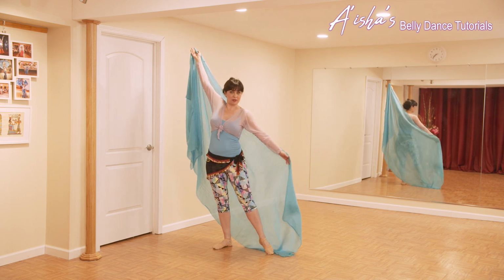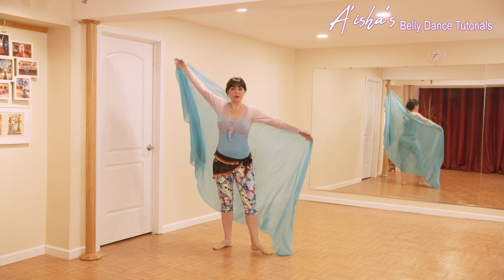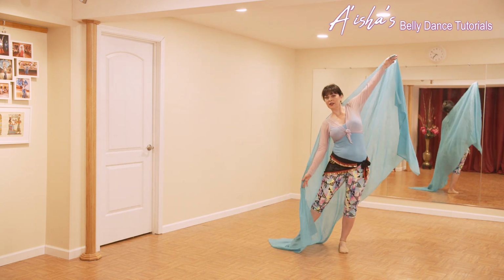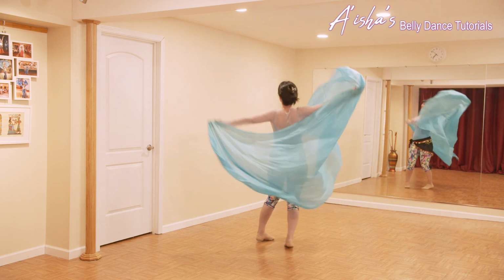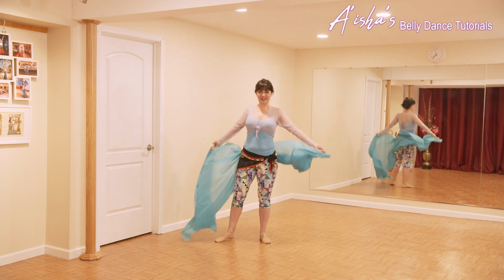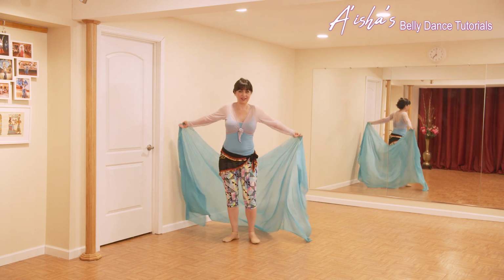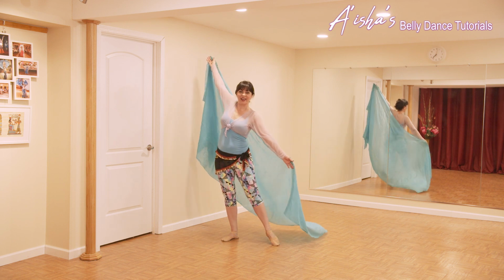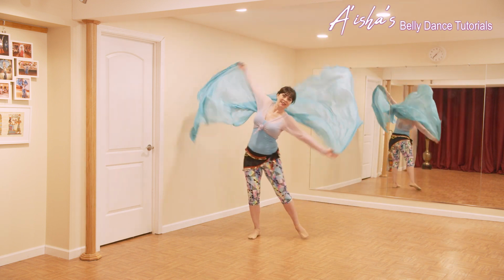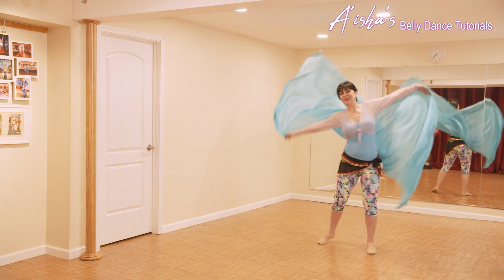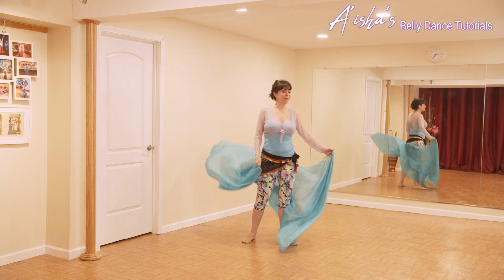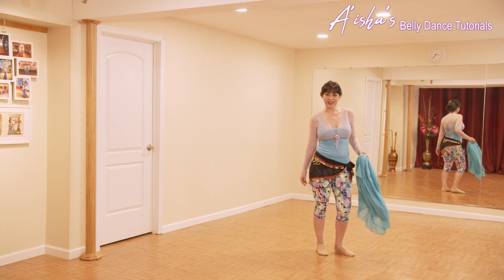So it starts in this position usually, and then you do a 3-step turn and come on the other side. 1, 2, 3. Oops. All right, so I'll do it a little faster. This veil is kind of clingy. All right. Okay, let's move on.